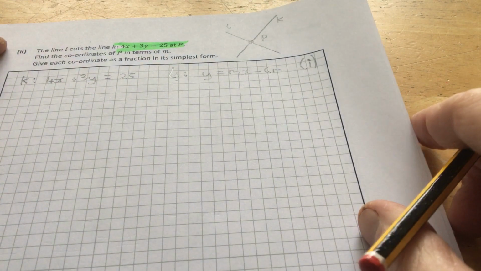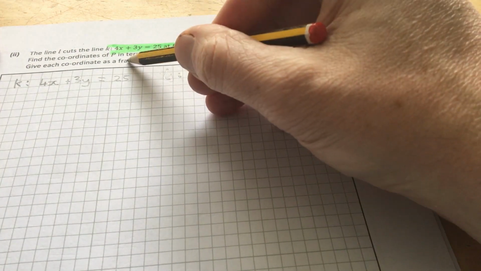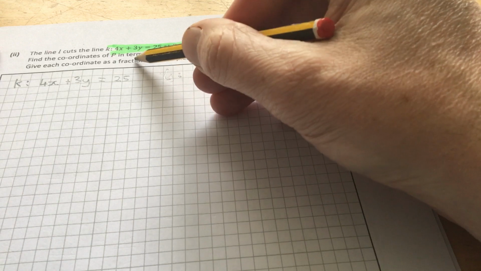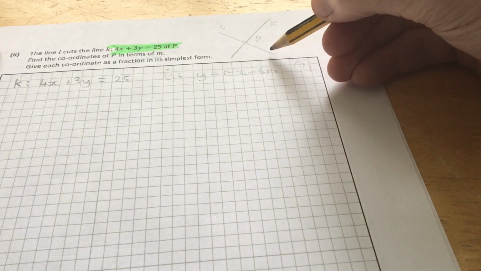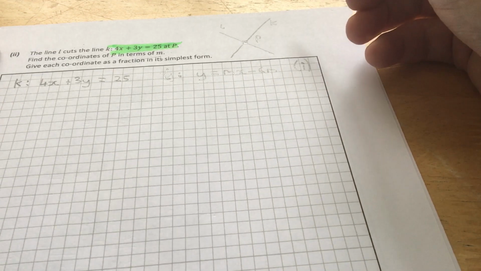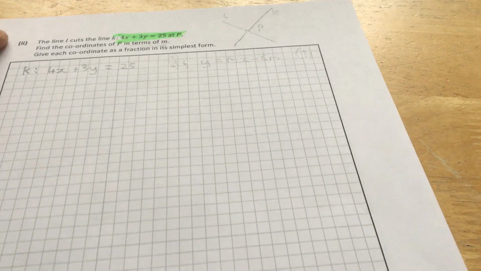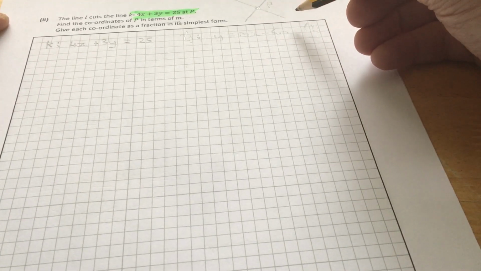The next part is the line L cuts the line K at P. Find the coordinates of P in terms of m. Now, in terms of m means there's going to be an m in our answer. So say, for example, here's the line L, and there's the line K. They cut each other at the point P. How would we normally do that? Well, if we had the two equations of the line, we would just solve the simultaneous equations. And that's exactly what we're going to do here.